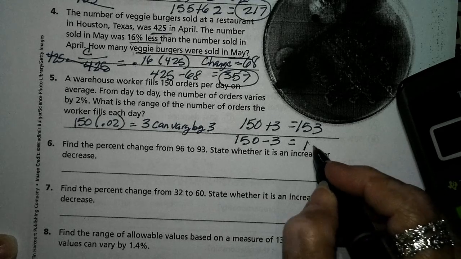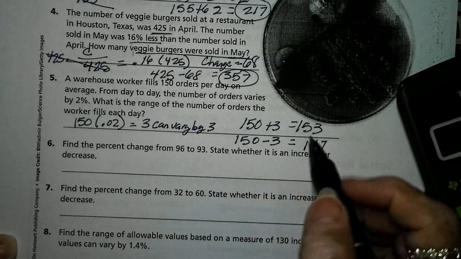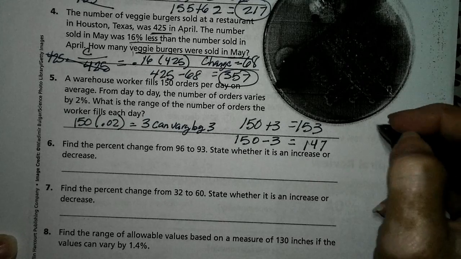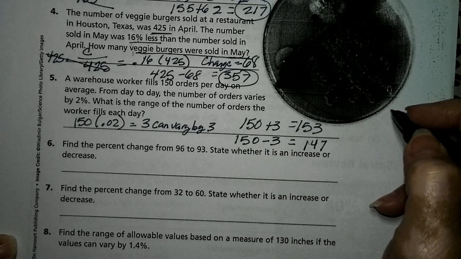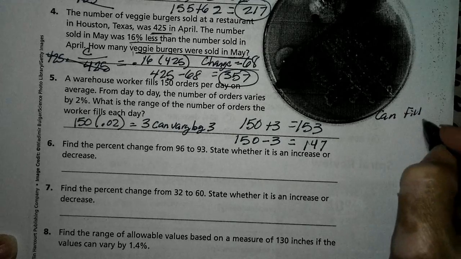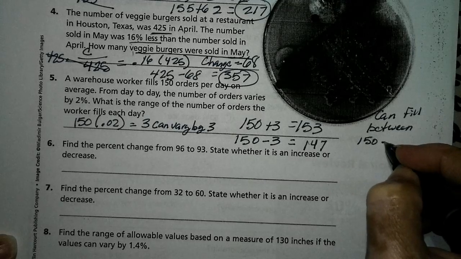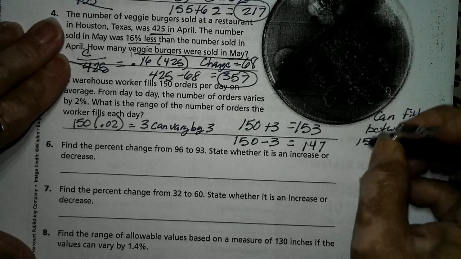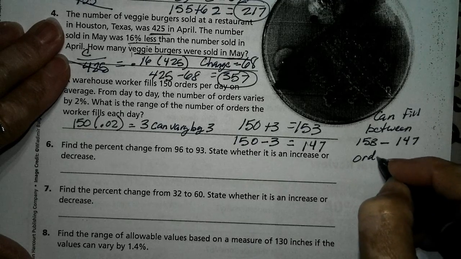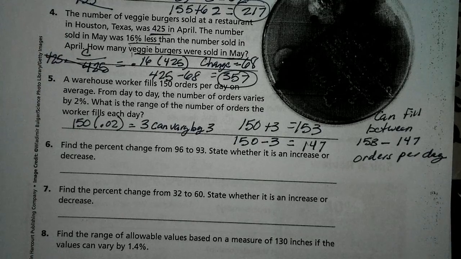Oh, it's 147. So that means that the warehouse worker can fill anywhere between 153 and 147 packages or orders, whatever. So they can fill between 150 or 153, right? And 147 orders per day. That's what that means.